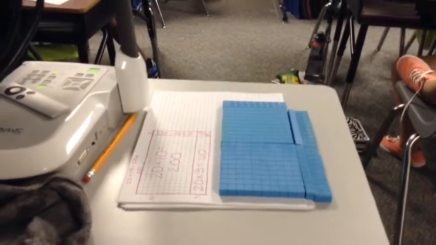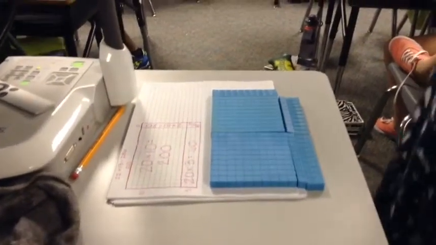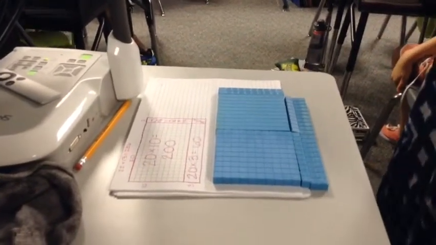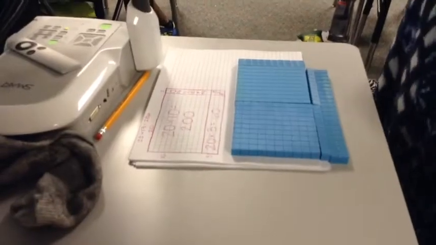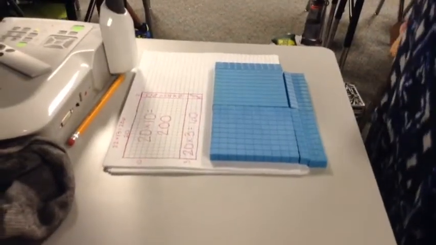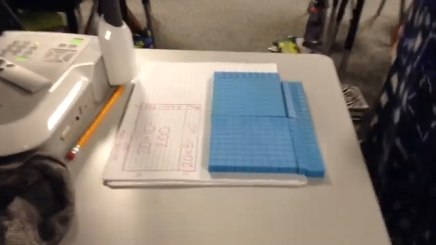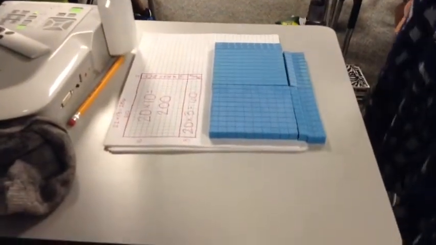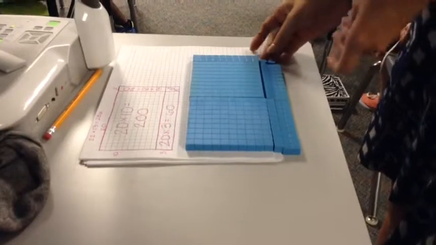How can I show 3 times 2? 6 1s. That's correct. Thank you. I can get the 6 1 blocks, although it may take me a second. Here's 3 little guys.